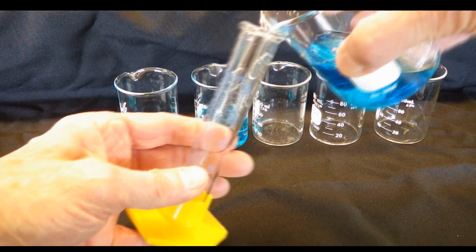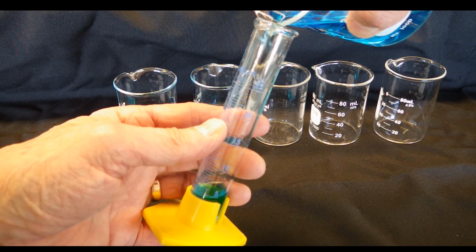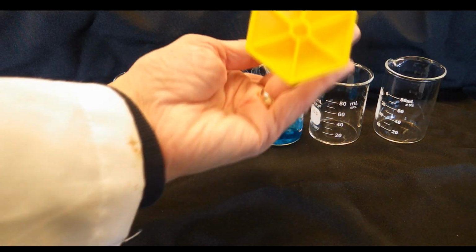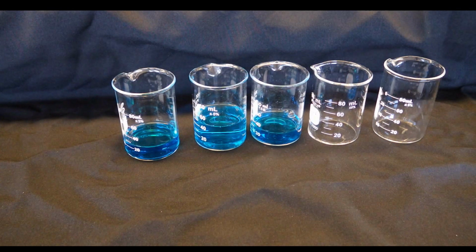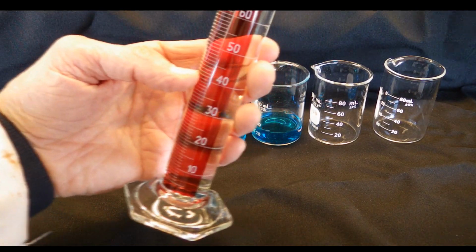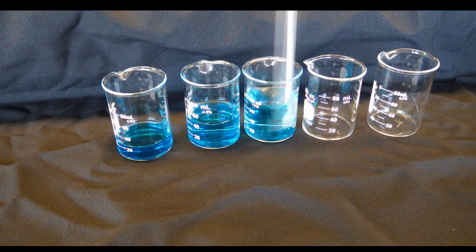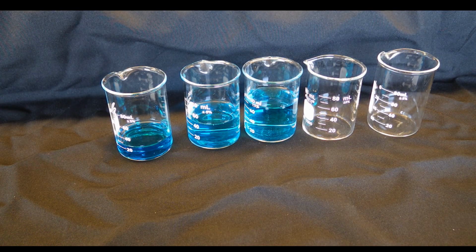All right, beaker number 3. Again, a 20 ml aliquot of 20 drops per liter solution. This time we're going to add 40 milliliters of water. And so our total volume will be 60 mils. Since the volume increased from 20 mils to 60 mils by a factor of 3, therefore the concentration will decrease by a factor of 3 as well.